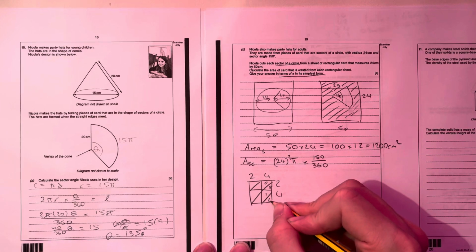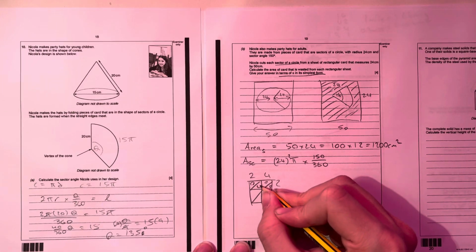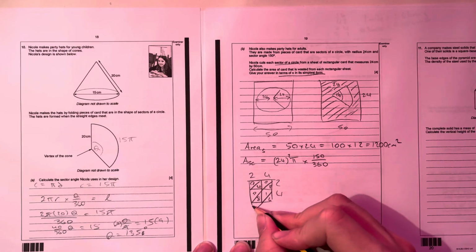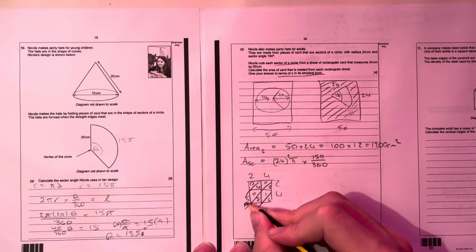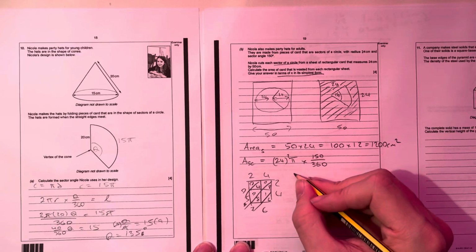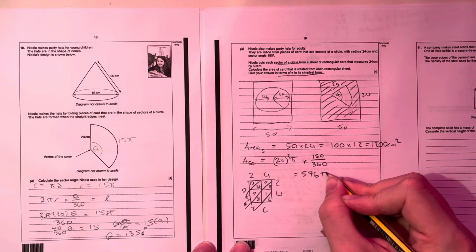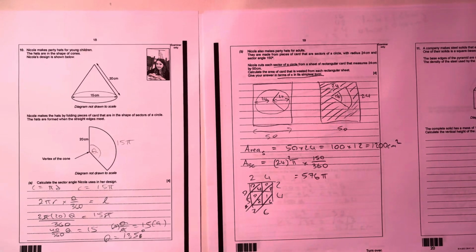0, 8, 1, 6, 0, 4, 0, 8, 6, 7, carry the 1, 5, 0. So this is 576 indeed. 576 pi, and then 150 over 360.